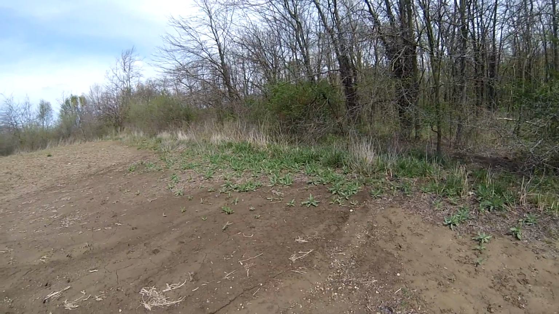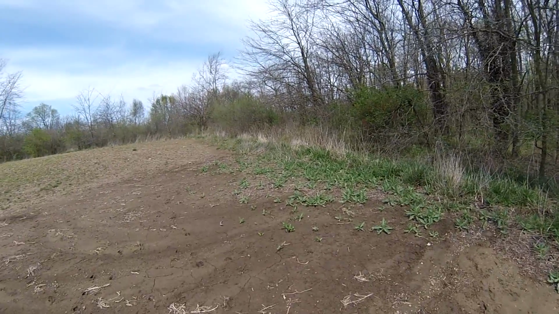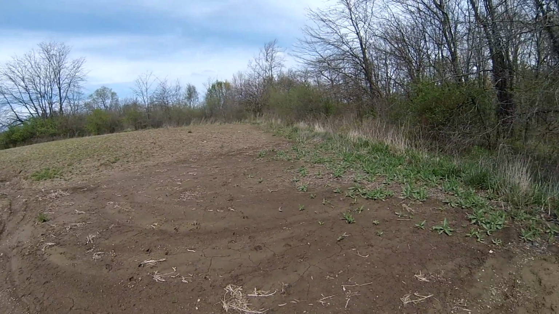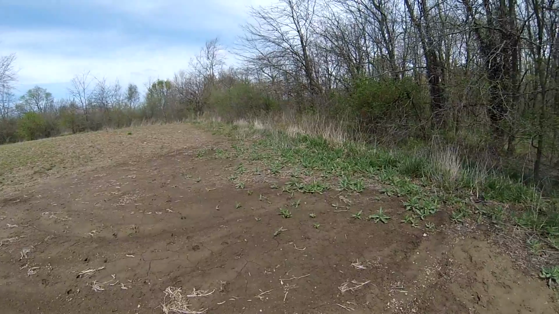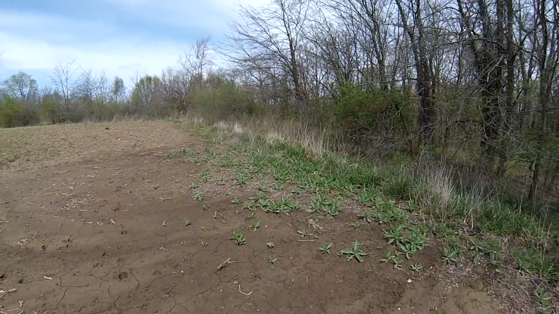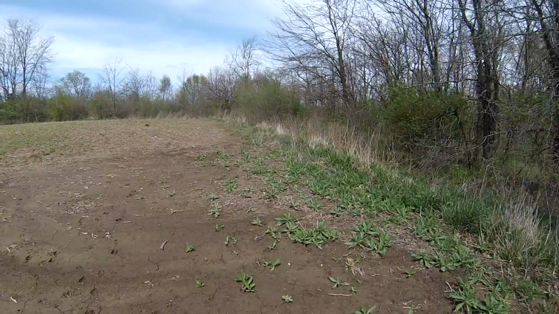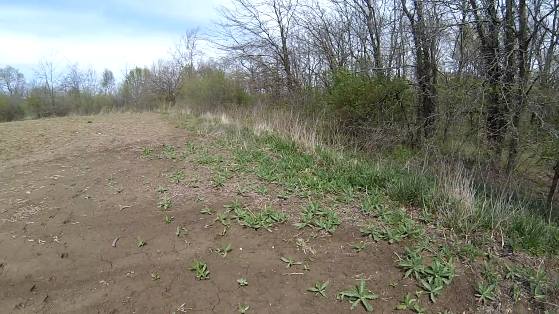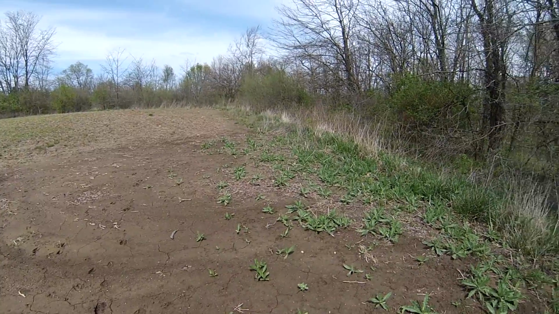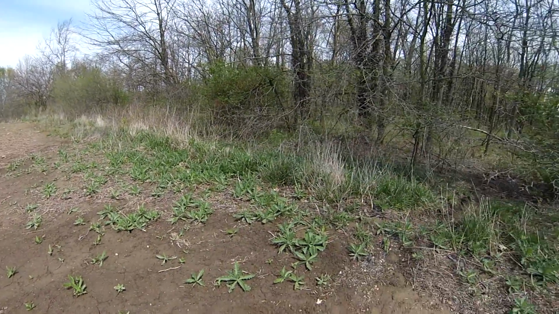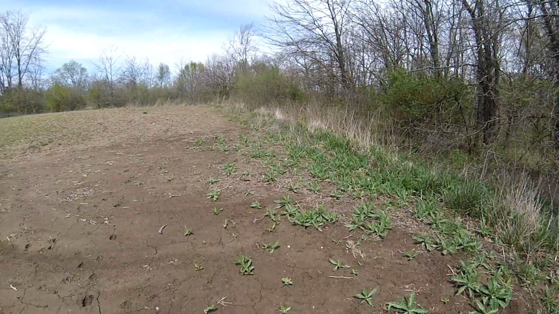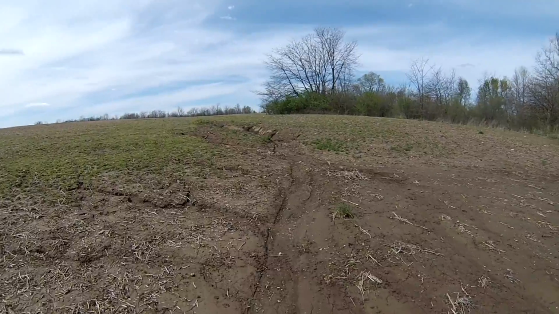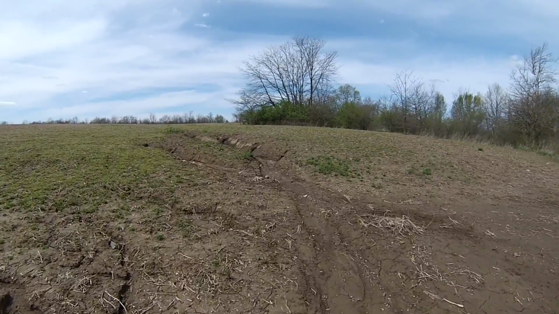Here's a very good example of erosion, and this is the sediment that comes down the hill slope. And you can see it's very disturbed soil, and there's also a lot of these perennial Canada thistles that usually is very common in this type of material. As we're going up the slope, you can kind of see the gully erosion here pretty easily.